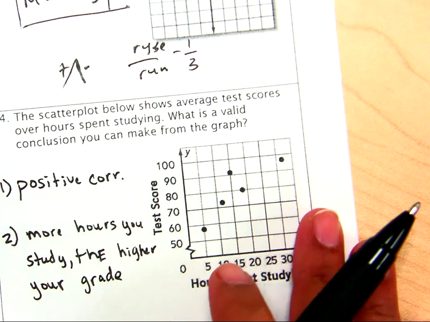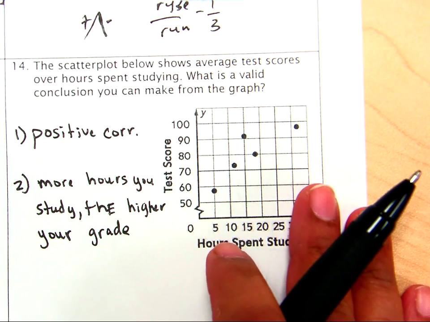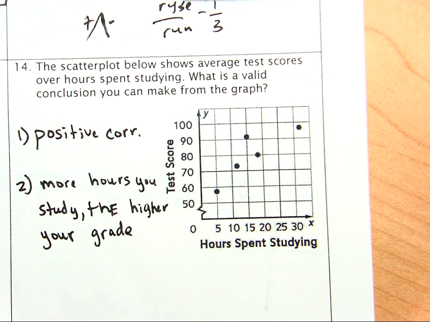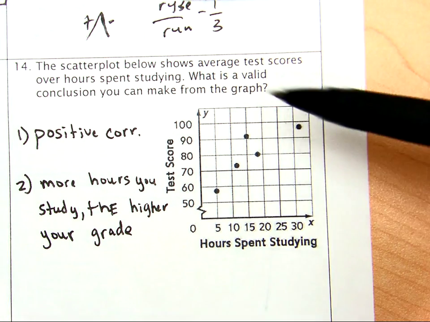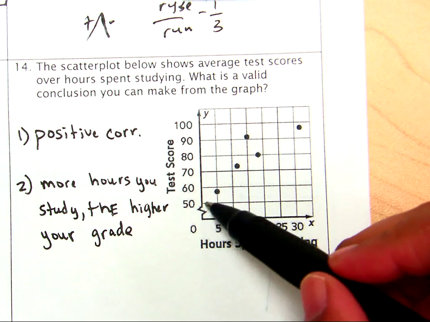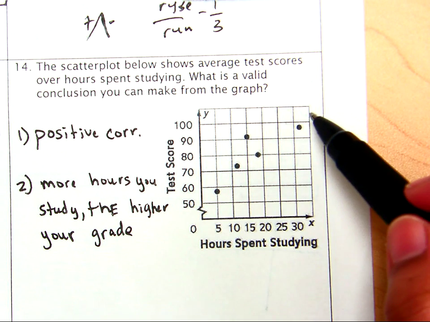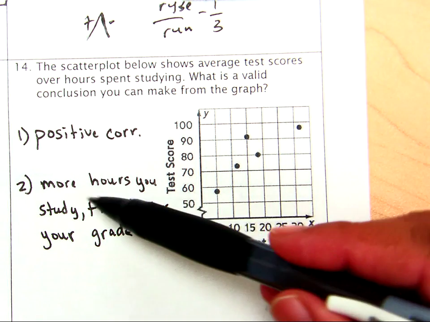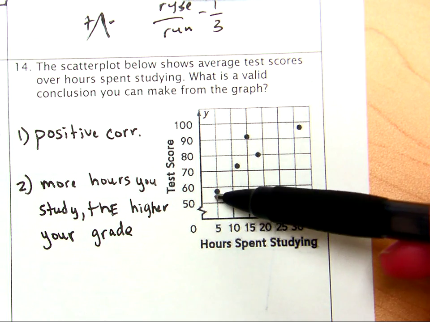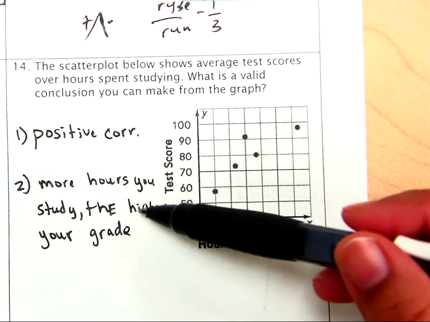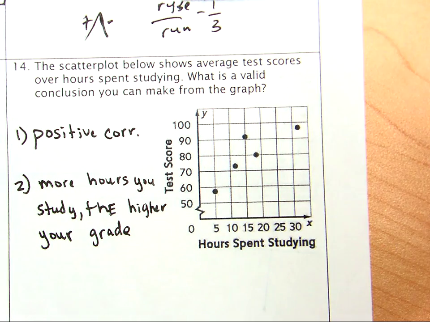Alright, and this was the last one that we talked about yesterday. You had a scatter plot that shows the average test scores over hours spent studying. They want to know what conclusions you could make. There's several conclusions you could make. Specifically, yesterday we had said that it is a positive correlation, and we also said that the more hours you spent on studying, the higher your test score would be.